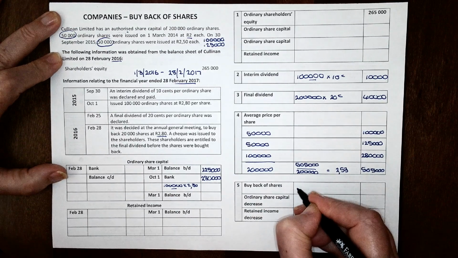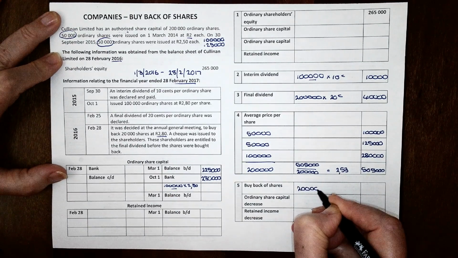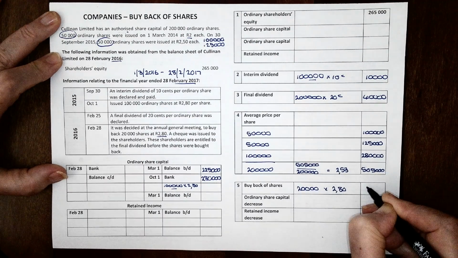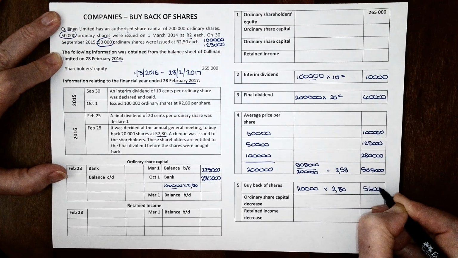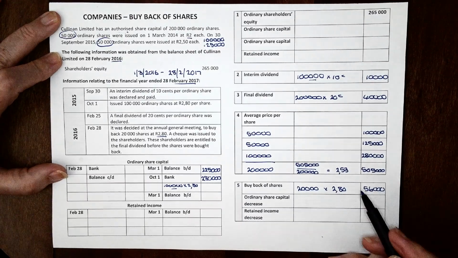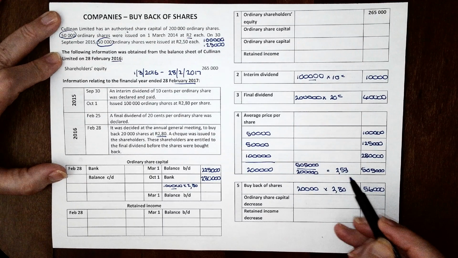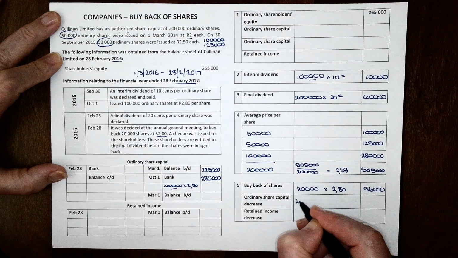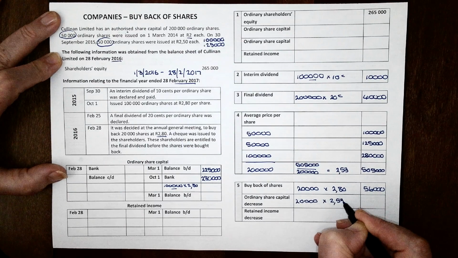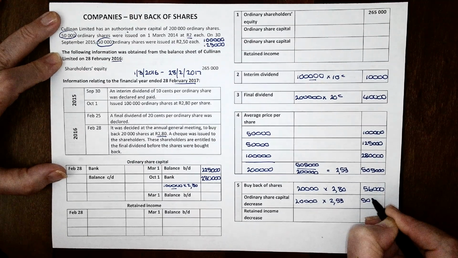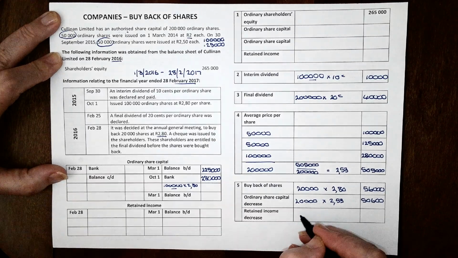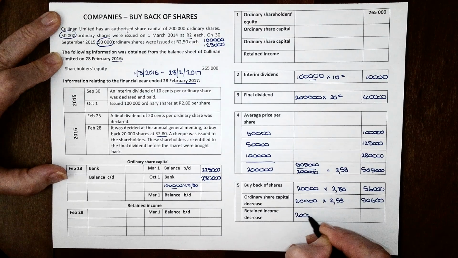So it means what we will take out of the bank will be 20,000 times R2.80. That will give me 56,000 rand. Then the ordinary share capital decrease can only be at the average price. So it means that the capital will reduce at the average price of R2.53, and that will give me 50,600.